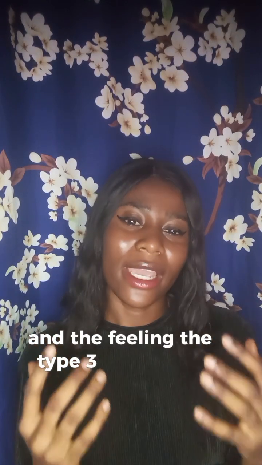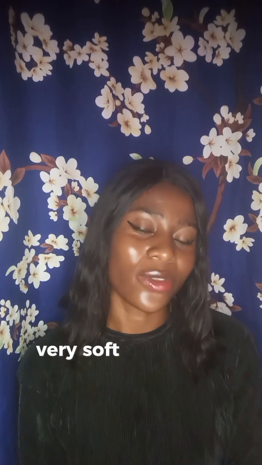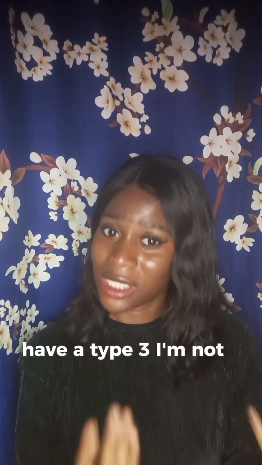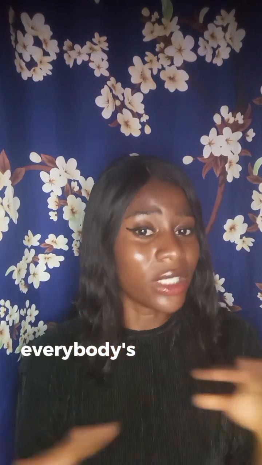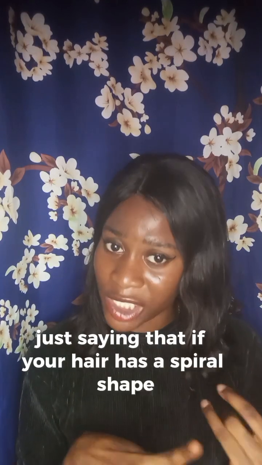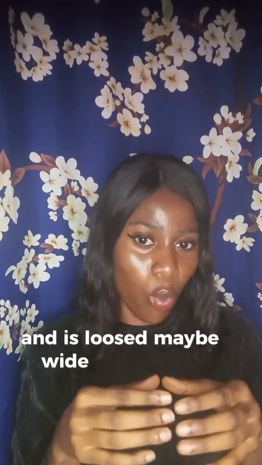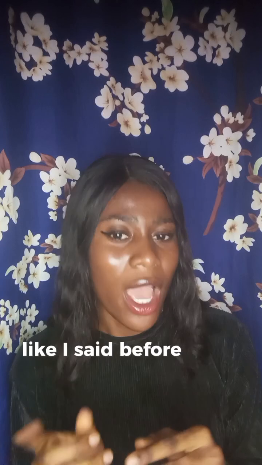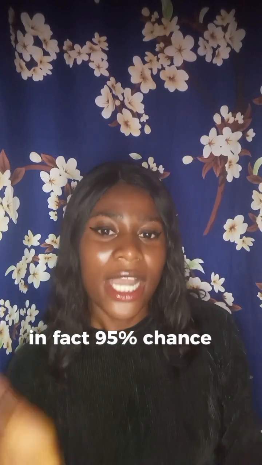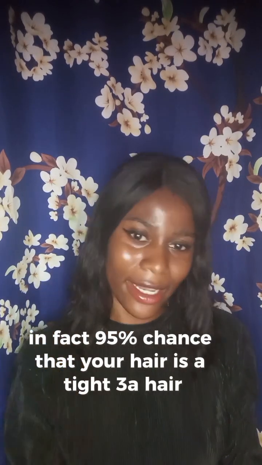And the feeling: type 3A hair feels very, very soft. It's a very soft hair. I'm not saying that everybody's hair that is soft is type 3A. I'm just saying that if your hair has a spiral shape and is loose, maybe wide to the size of a chalkboard, like I said before, and then it's very soft, there's a 90% chance, in fact a 95% chance, that your hair is type 3A hair.